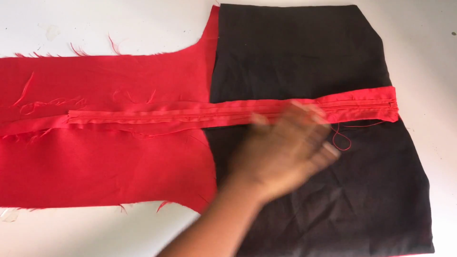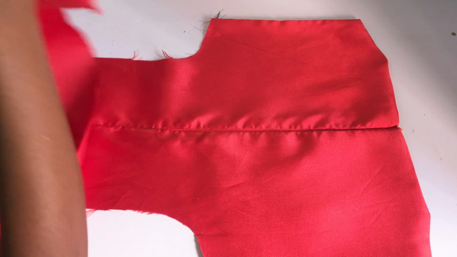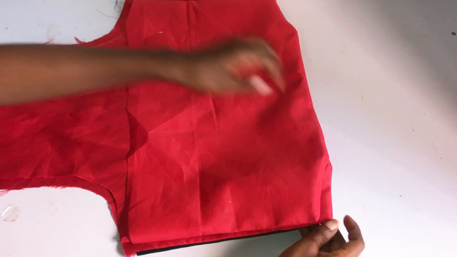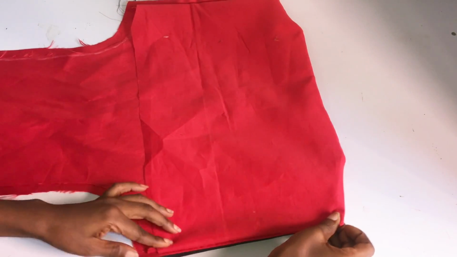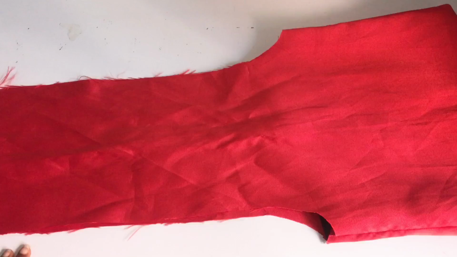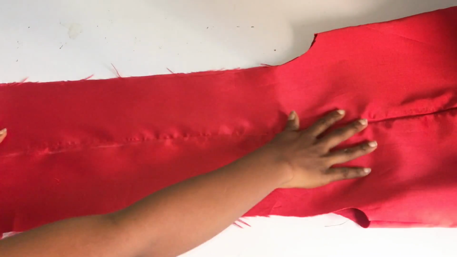In case you don't have any lining piece, you can pipe your neckline and the armhole area using your bias. The next thing I'm going to do is join both front and back pieces together. I'm going to place them right sides facing, arrange everything in place, and sew using my 1-inch allowance. After sewing, guys, this is what I have. This is what it looks like.